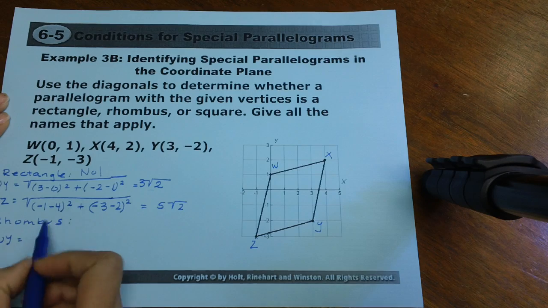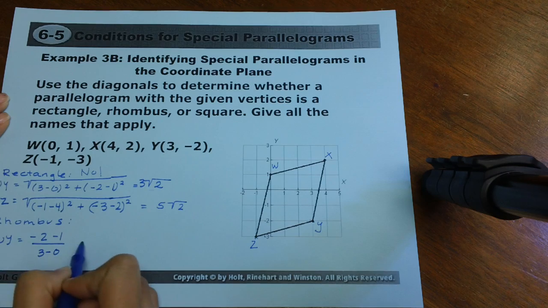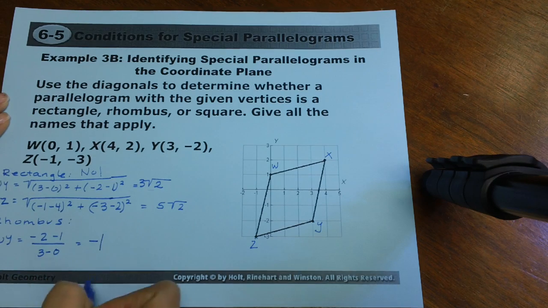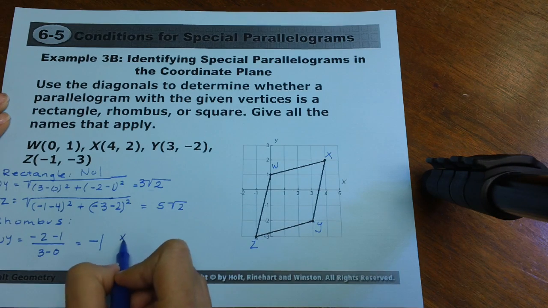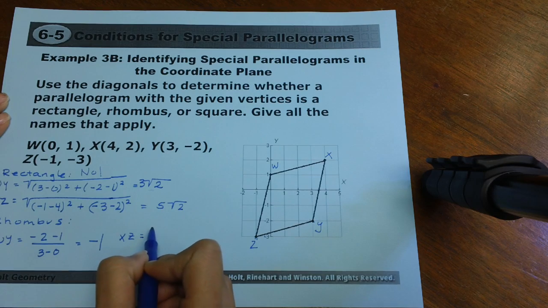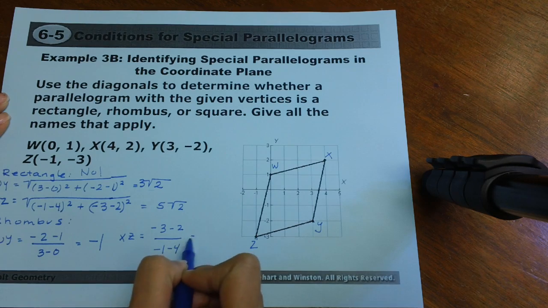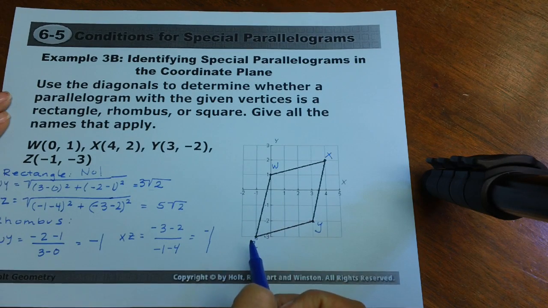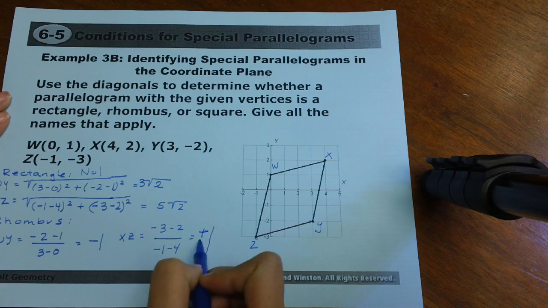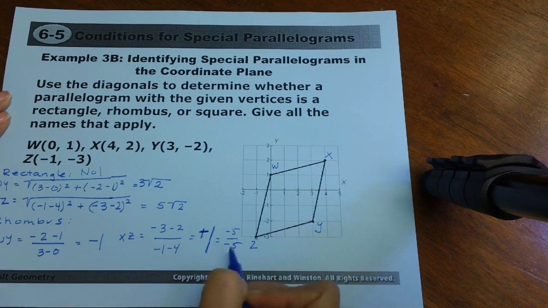is going to be the change in y over the change in x, so that's negative 2 minus 1 over 3 minus 0, which gives me a negative 1. And then the slope of XZ is negative 3 minus 2 over a negative 1 minus 4. Oh, nope, this is a positive one because it's a negative. It ends up being a negative 5 over a negative 5. And a negative divided by a negative gave me that positive.